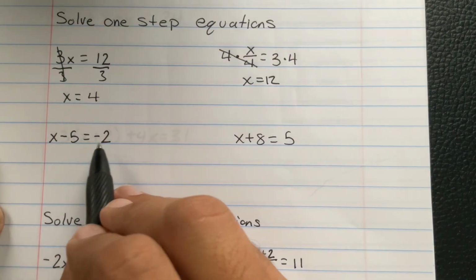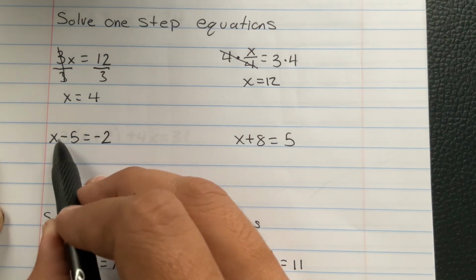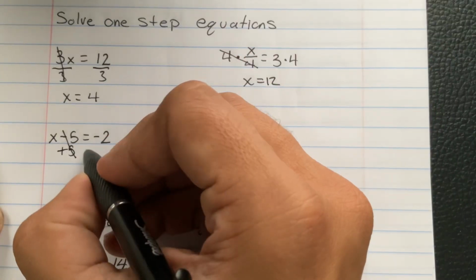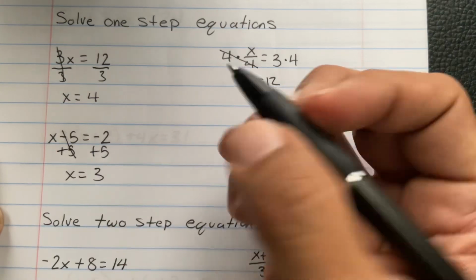This one here. So x minus 5 equals negative 2. X is, it's subtracting 5 from x, so we're going to add 5. That's gone. Add 5. X equals 3.